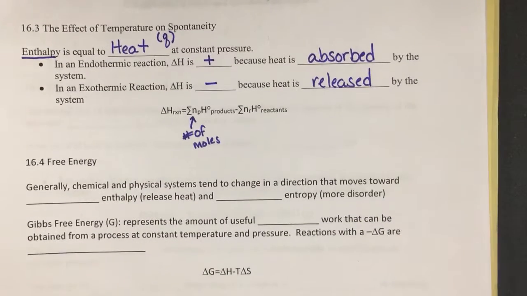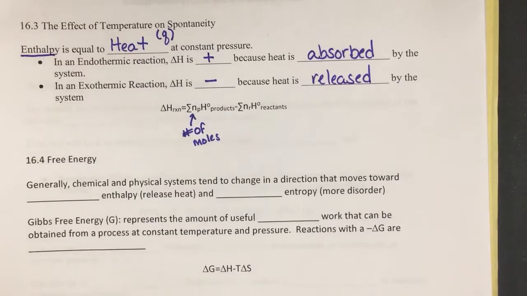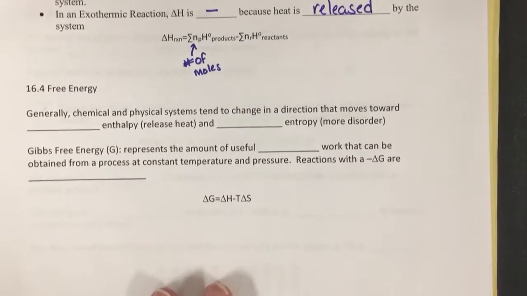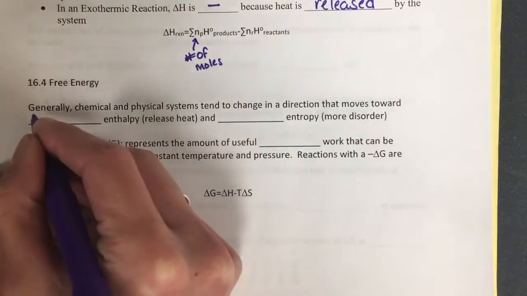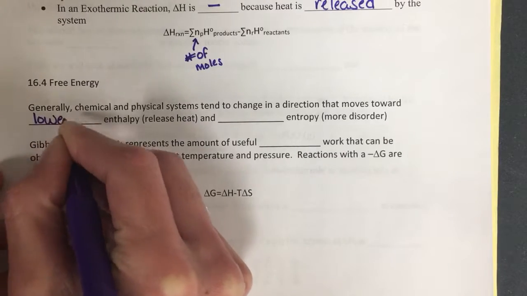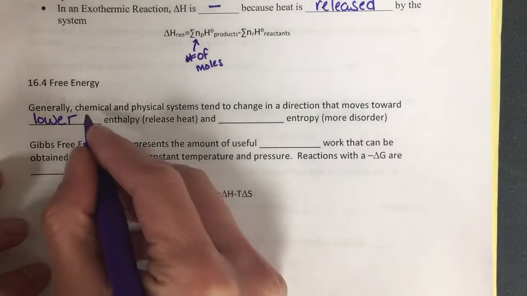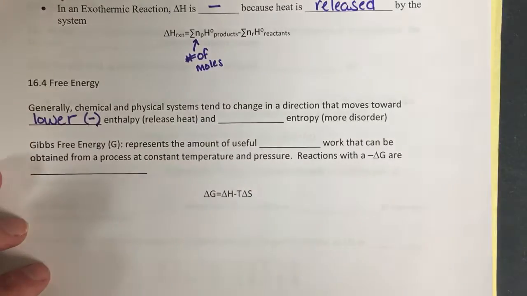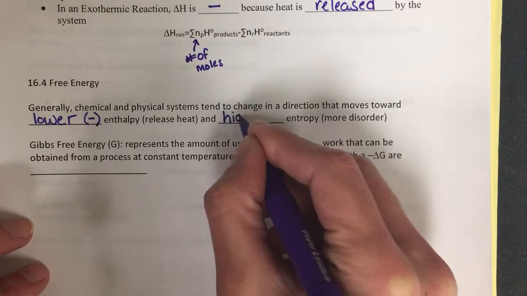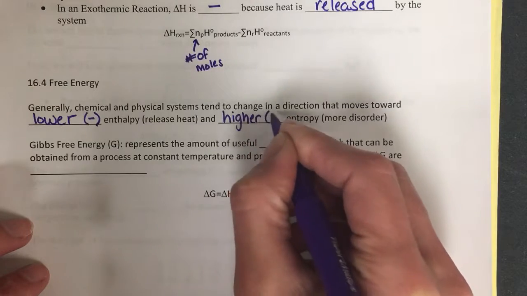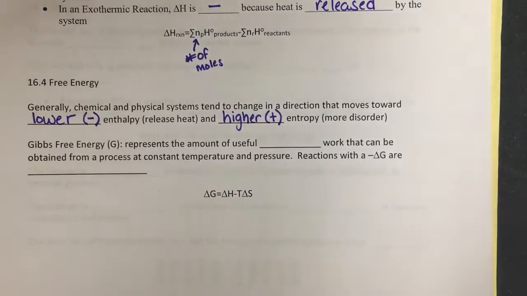So we've got enthalpy, we've got entropy, and we've got free energy, okay? So what's going to happen in our system is it's going to move towards lower enthalpy. It wants to release heat, and it's going to move to higher entropy. It wants to be more disordered, okay?